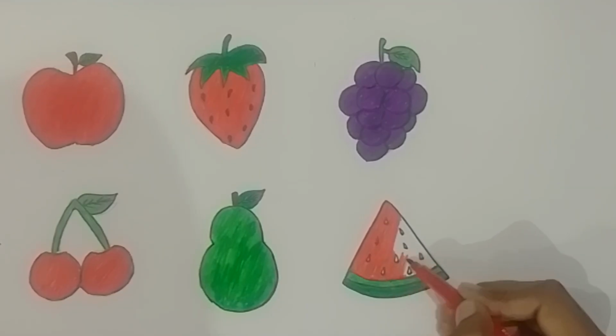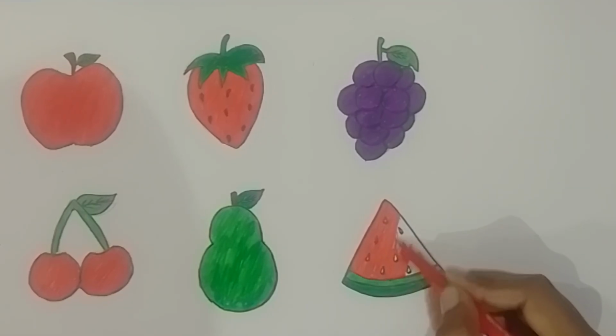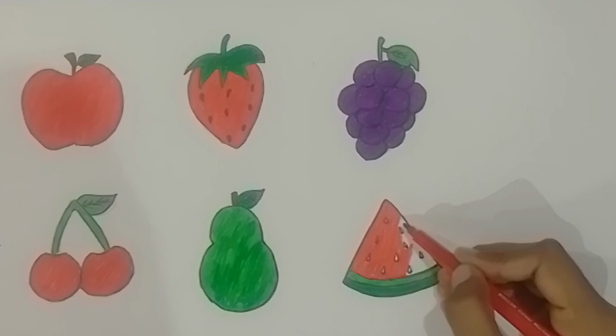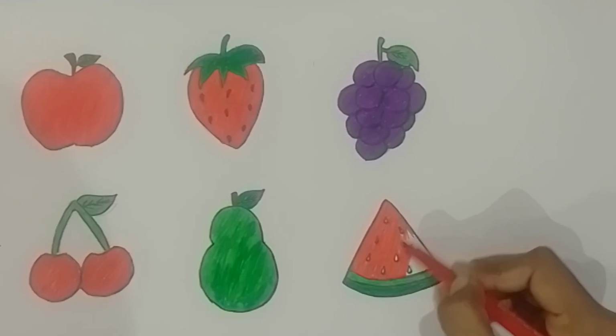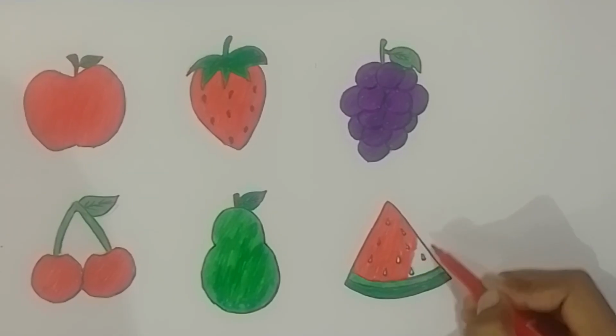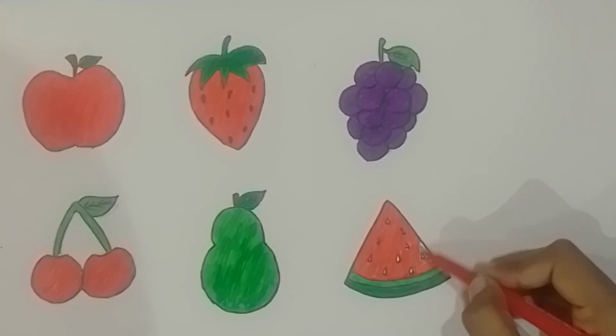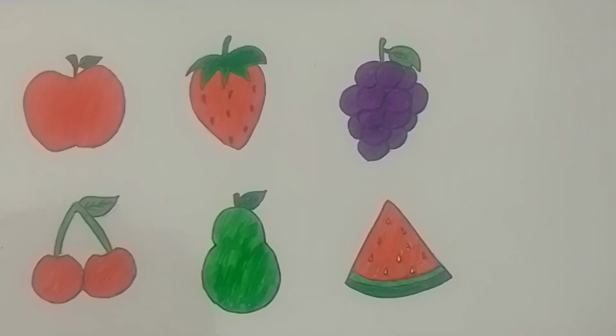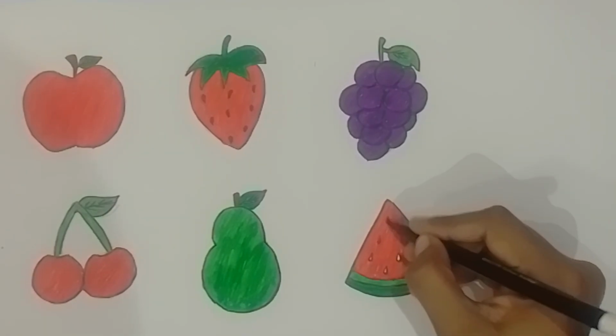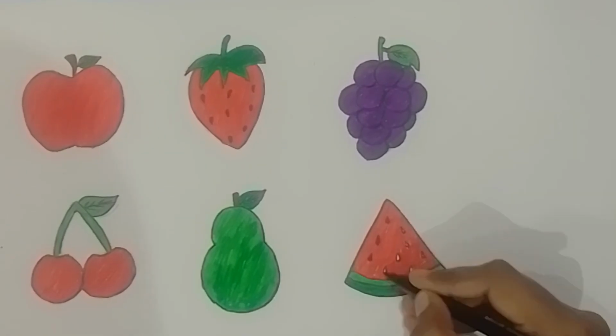A is for apple, B is for ball, C is for cat, D is for doll. E is for egg, F is for fish, G is for goat, H is for hat. I is for ice cream, J is for jump.